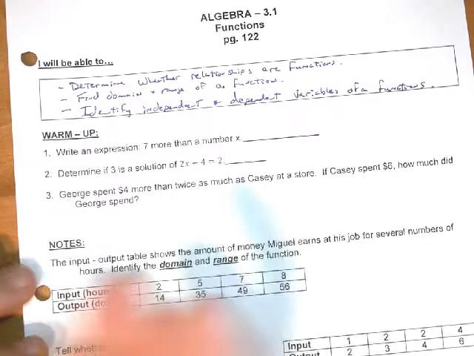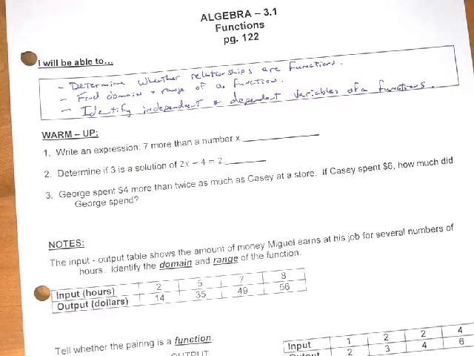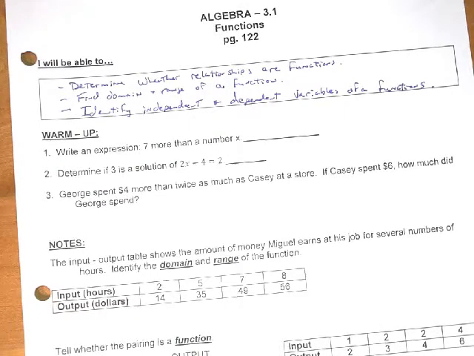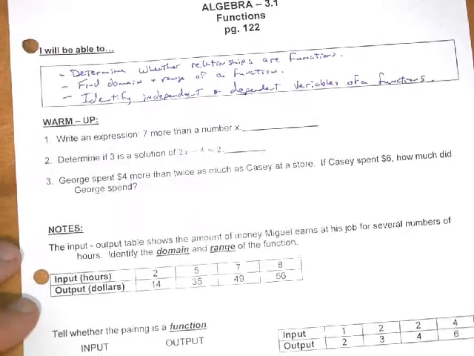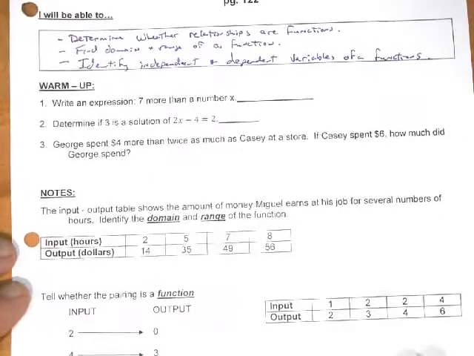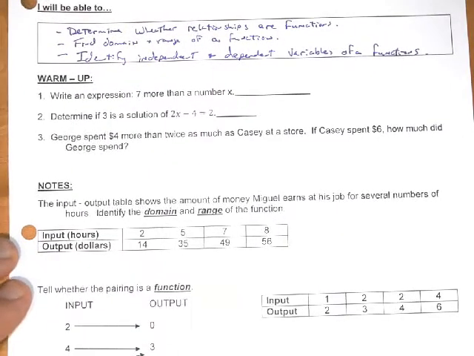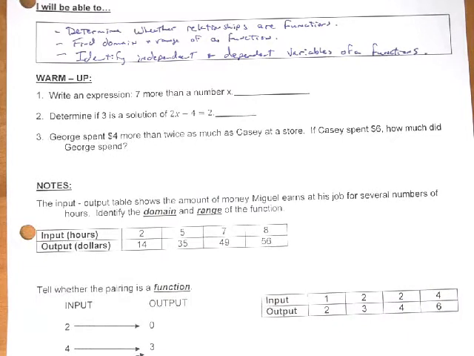So as usual here, I'm going to let you guys do your warm-ups by yourself here. Those answers will be posted. So try writing an expression here, 7 more than a number. Second one, determine if 3 is a solution of 2x minus 4 equals 2. And then a little story problem here. George spends $4 more than twice as much as Casey at a store. If Casey spends $6, how much did George spend? So take a moment with those. See if you can get those.